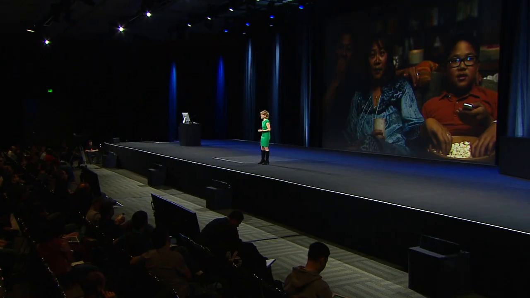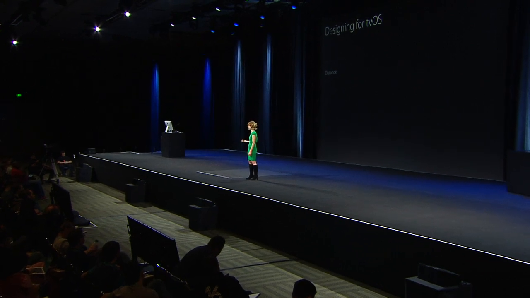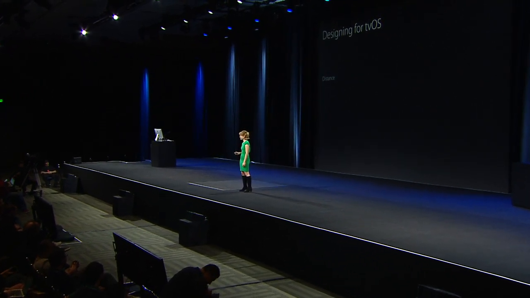And don't just place it next to you at your desk. You need to place it across the room. Because if you do all of that, people will be able to see clearly what's on screen, and they will love being able to jump immediately into your app's experience. So that's designing for distance on tvOS.